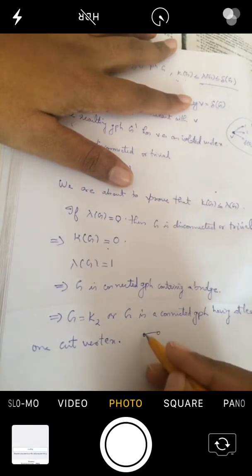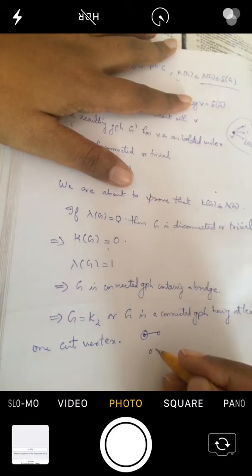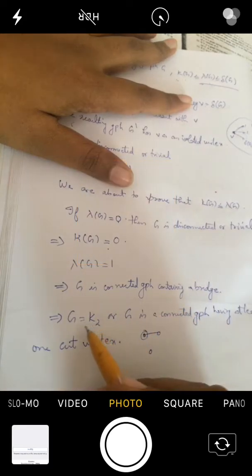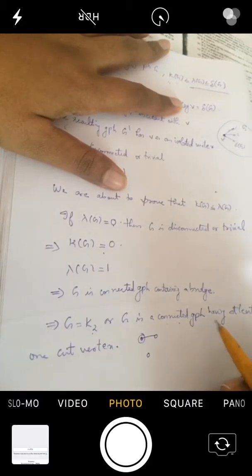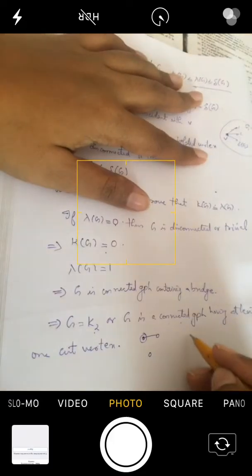Okay, if we delete this vertex, then the resulting graph will be a trivial graph. So what is the vertex connectivity? Vertex connectivity will be 1 in that case. Otherwise, what is the other option? G is either a K2 or G is a connected graph containing this bridge.